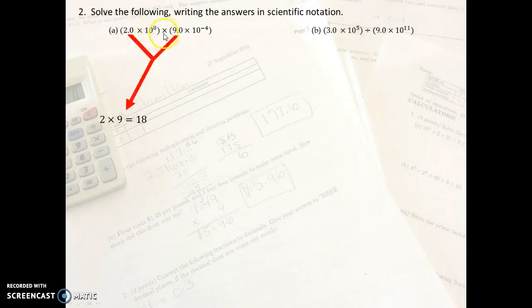Well, if I'm multiplying, we can all do 2 times 9. We can do that with our times tables. We don't even need a calculator. And let's do exponents with exponents. You see these two both have exponents, and we put them together. But I've got to stop for a second. How do we multiply exponents?